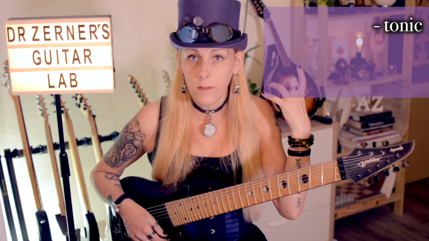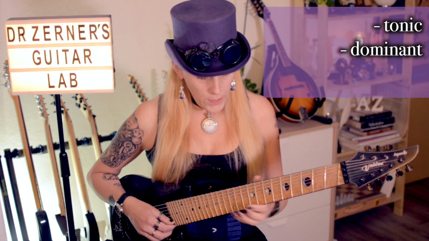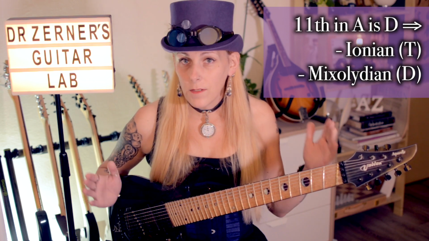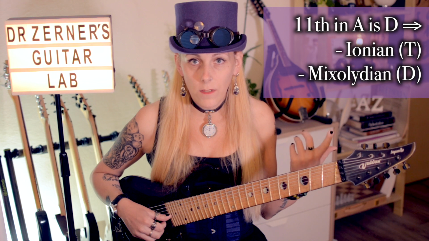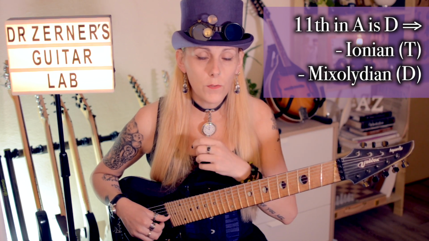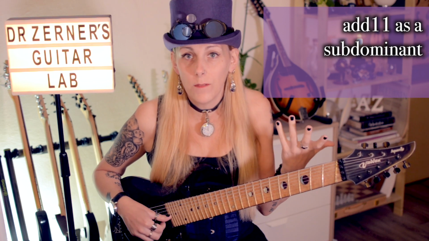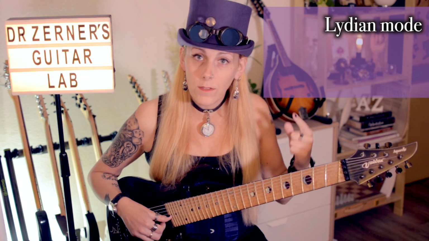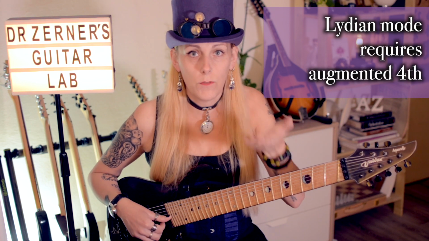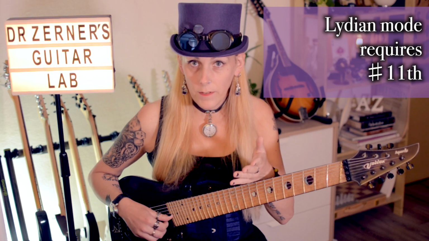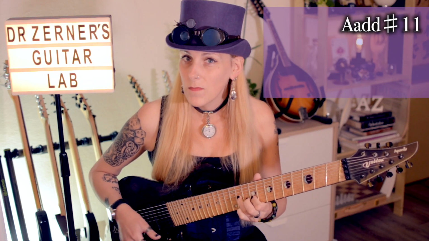With the major, however, you're limited to use it only as a tonic and as a dominant, because this fourth here is limiting the range of the scales that we use, and if you want to use added 11 as a subdominant, then you will need the Lydian mode. And the Lydian mode, as we mentioned earlier, means that we need an augmented fourth, which essentially means sharp 11.